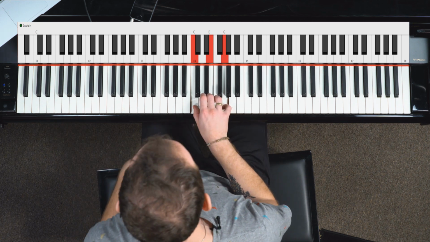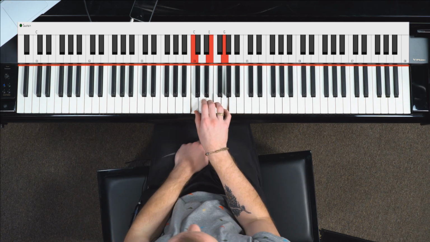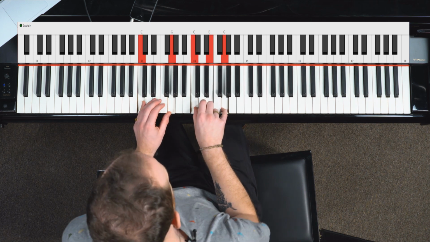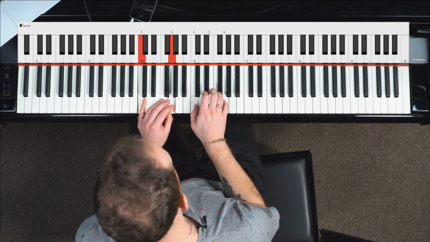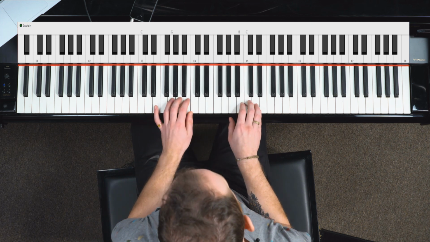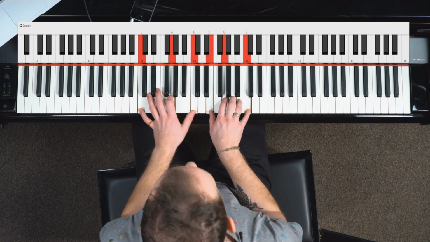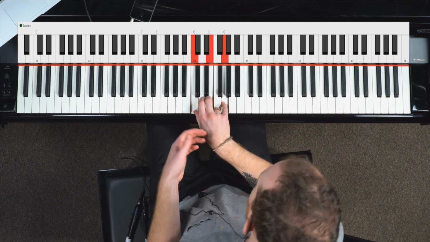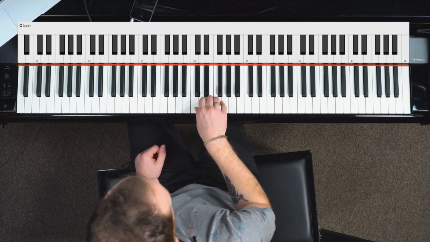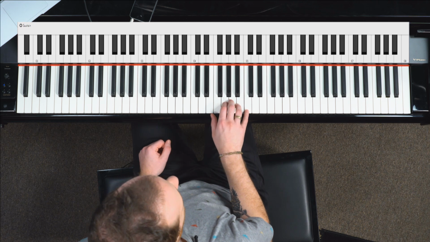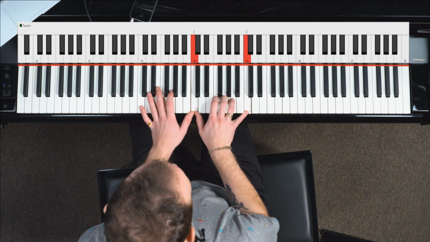And I called that the 1, 5, 6, 4 progression. So what does that mean? It's pretty simple. If you think back to your C major scale, you have 8 notes in that scale. You got 1, 2, 3, 4, 5, 6, 7, and then your 8th is the octave. It's back on C again.